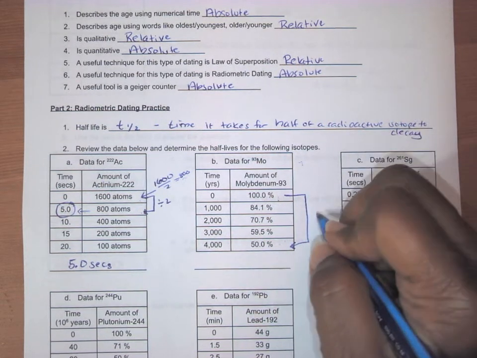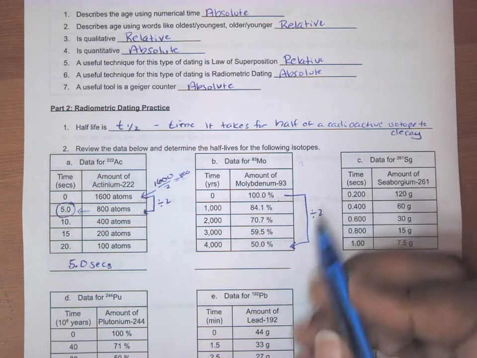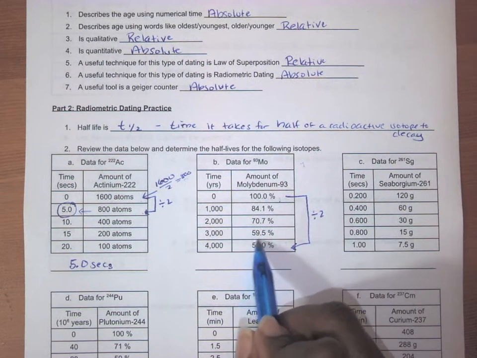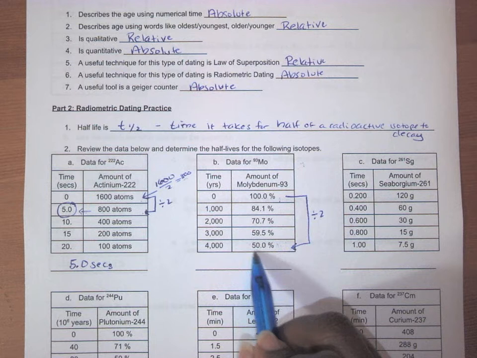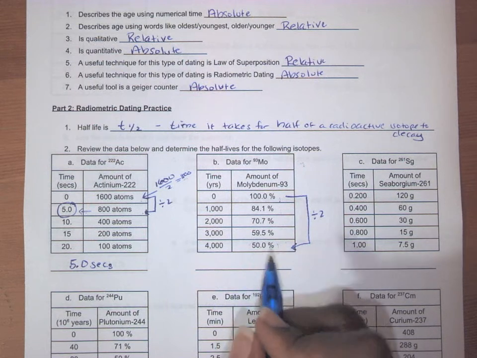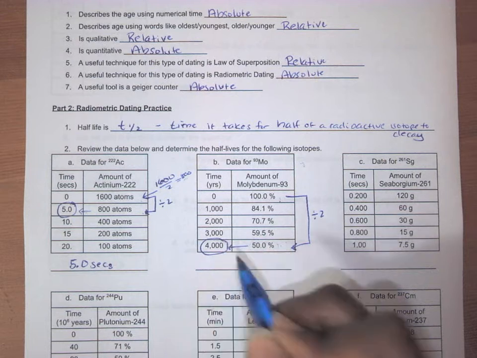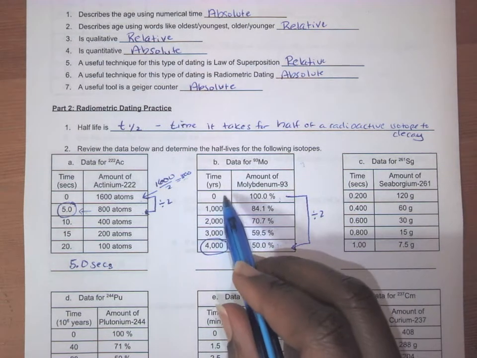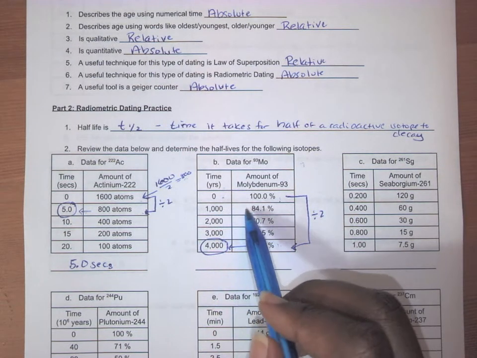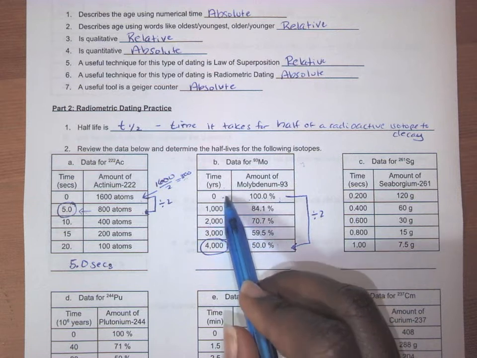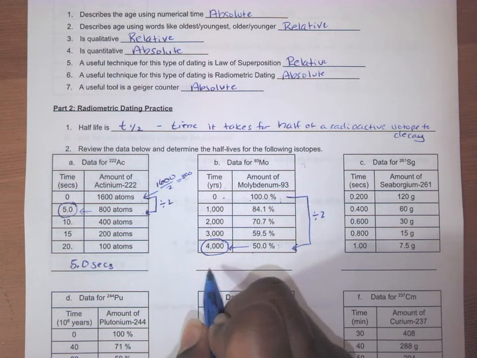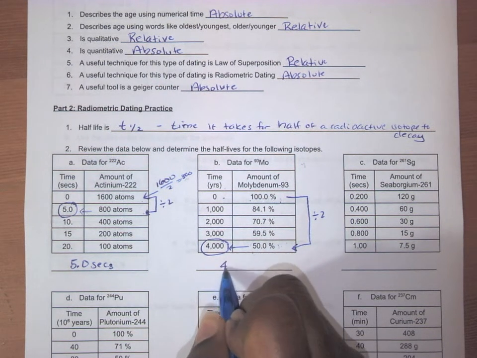All right. So I found where I have 50% of my amount of my radioactive isotope. And I'm going to go over to the X column to determine that time. And that is 4,000 years, okay? So to go from 100% to 50% took 4,000 years. That's one half-life. So my half-life here is 4,000 years.